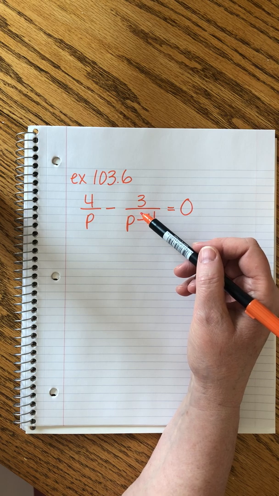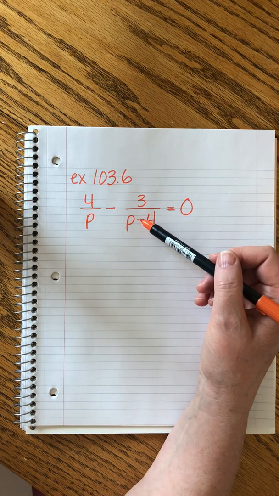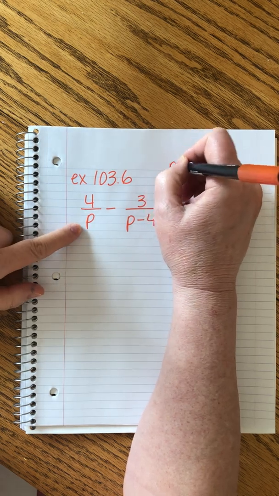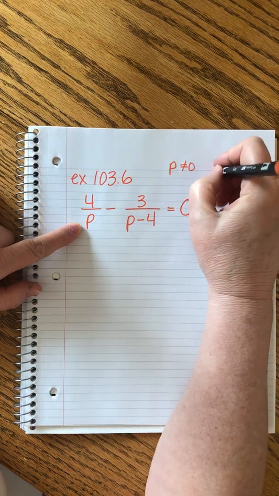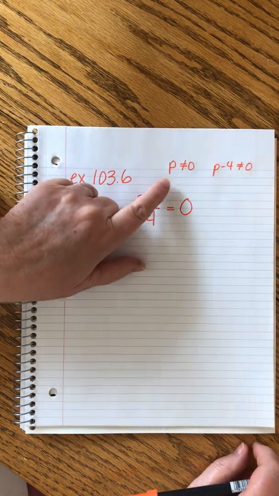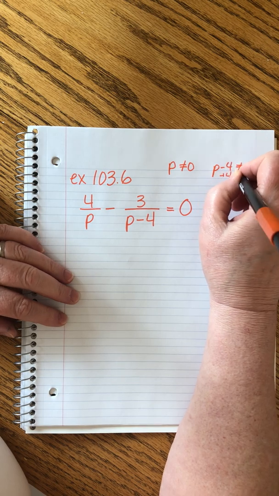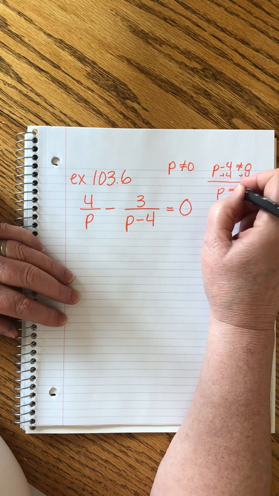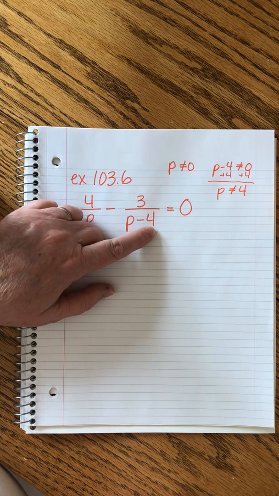So as part of our process, whenever we start a problem where we see letters in the denominators, we have to say, hold on, they cannot equal 0. So P cannot equal 0. And P minus 4 cannot equal 0. Now, this one's perfect the way it is, but this one we have to do a little bit of algebra to make this look the way we want it to be. We swing the 4, and what we get now is P cannot equal 4. And that makes sense because 4 minus 4, well, that would give us 0.